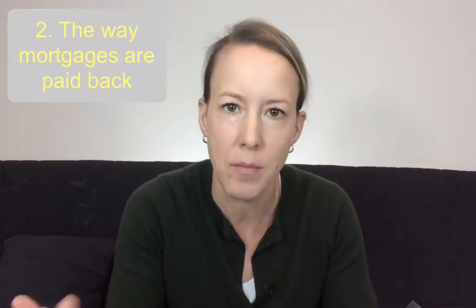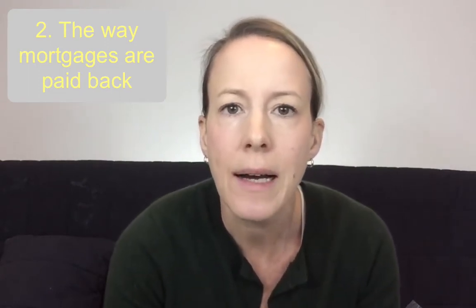Okay, a second way that it can be really difficult for homeowners to track their home equity is because of the way that we all pay back our mortgages. So when you make a mortgage payment, only a portion of it goes to paying the principal, which is paying the loan back, and a lot of it goes to interest, which does not pay your loan back. It just is interest that goes to the bank.